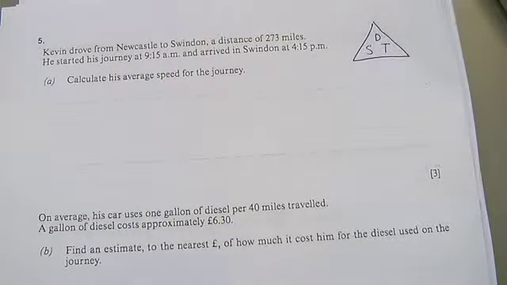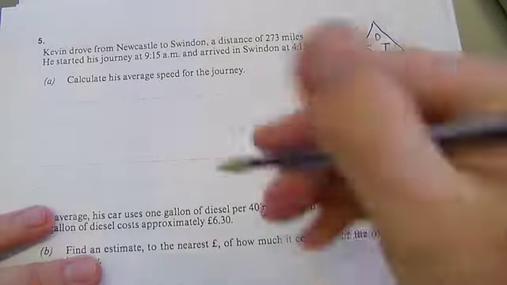Okay, so Kevin drove from Swindon to Newcastle. Distance 273. Oh, the first bit's easy enough. So 9:15 to 4:15?